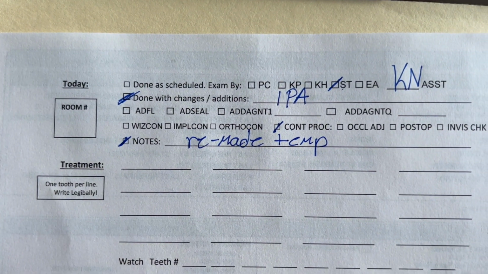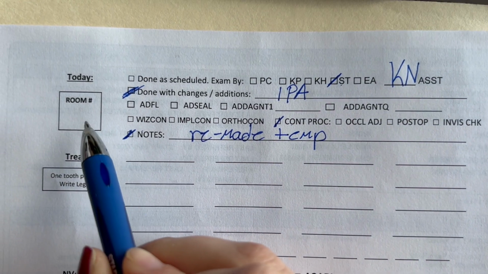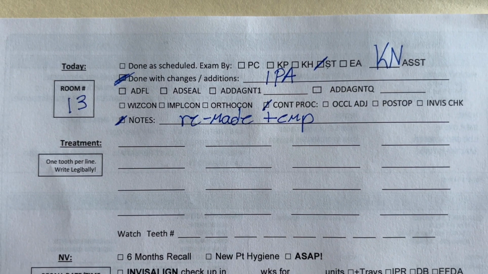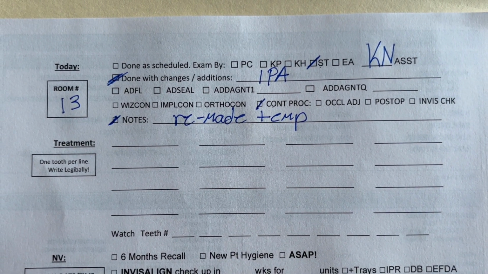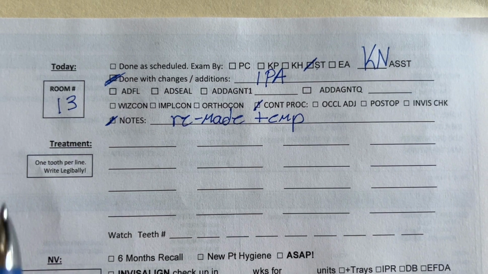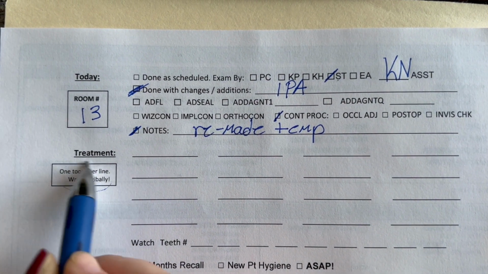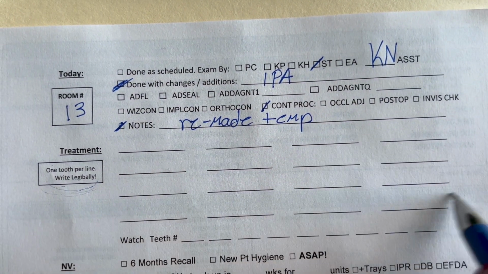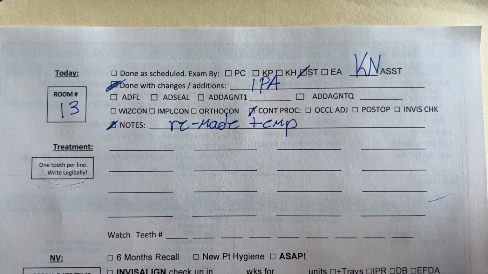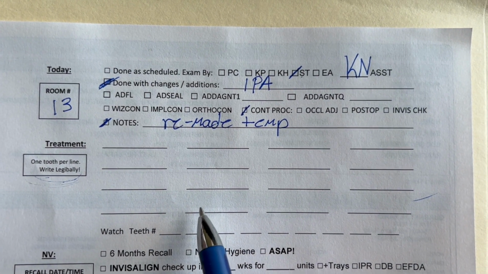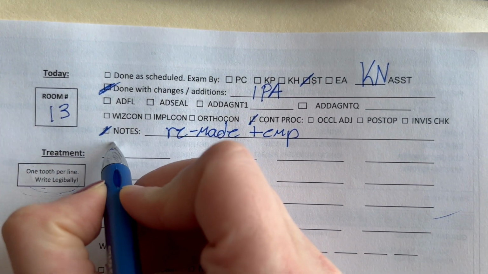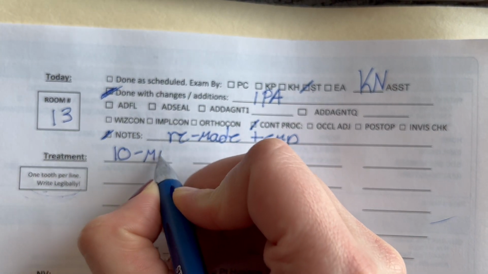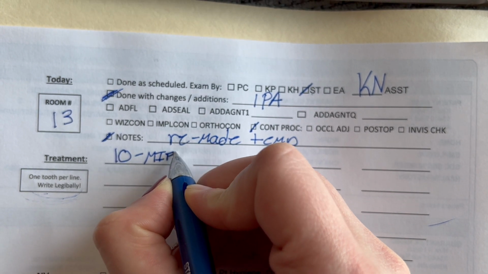In this upper left-hand corner is the room number we were working out of today. This is most important, especially when the front desk are doing estimates and they have to go back and find which room the patient's in. Make sure we're writing one tooth per line and that we are writing legibly, no sloppy handwriting. This next section is all about writing down additional treatment that needs done. So if you are in a hygiene exam or you're doing a limited exam and the doctor starts naming off numbers and initials, start writing those down.